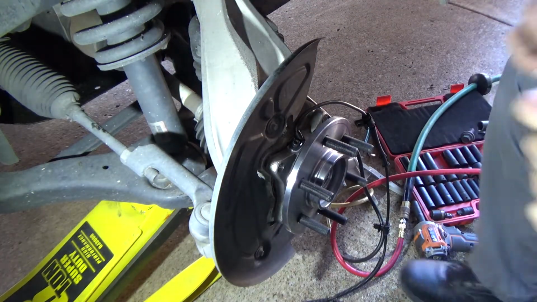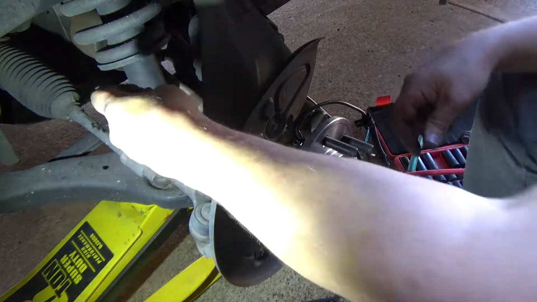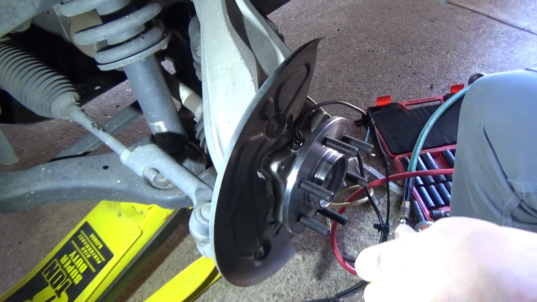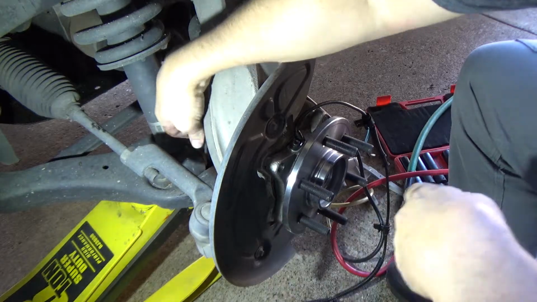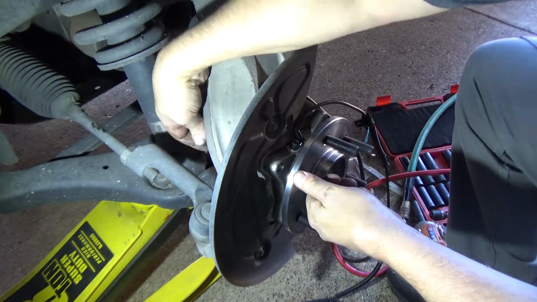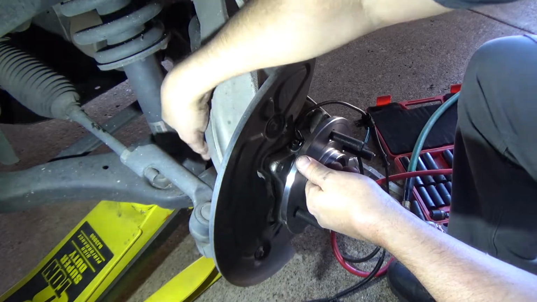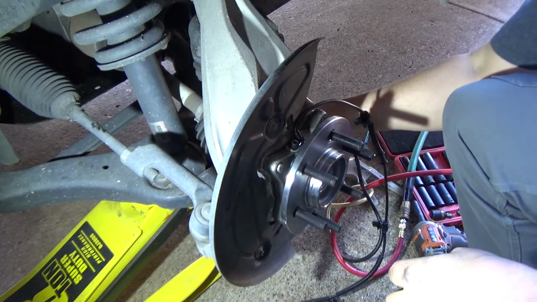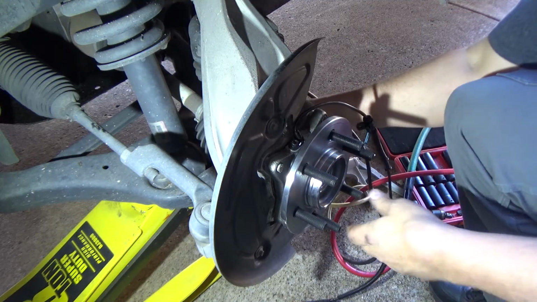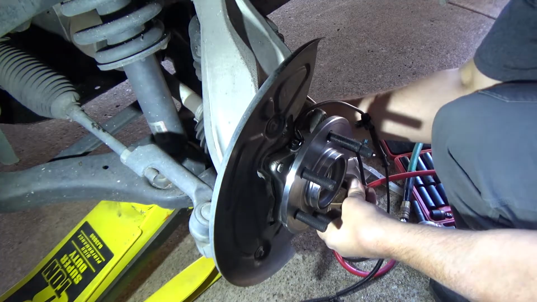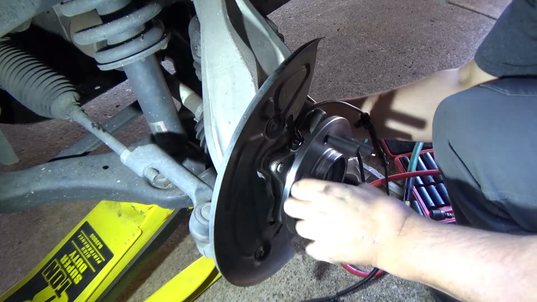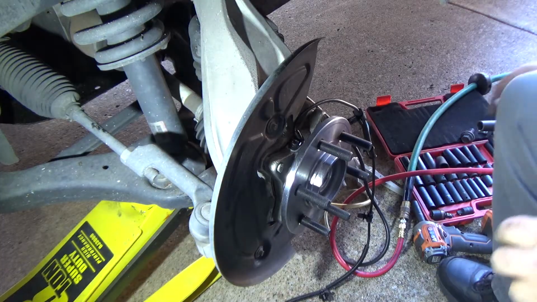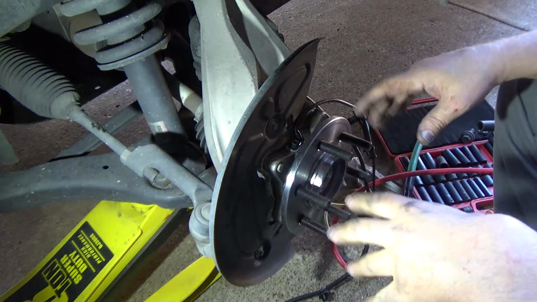Of course, put everything in loose before you start tightening it all up. And I always turn the hub to make sure nothing's bound up.